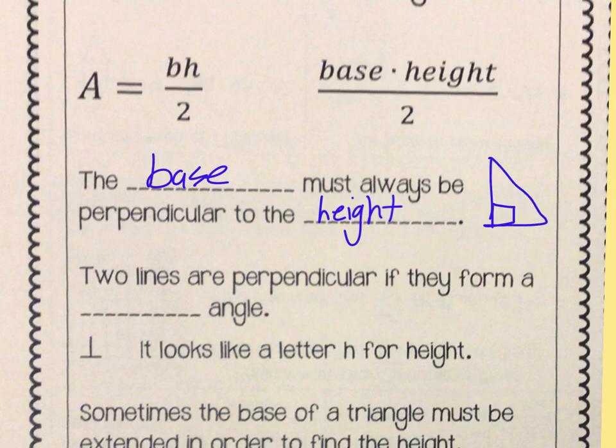This little 90-degree angle is that square, and that means that it is perpendicular. If something is 90 degrees, it is perpendicular. So right under perpendicular, I want you to write 90 degrees, because I know that word, perpendicular, is kind of a weird word. Two lines are perpendicular if they form a 90-degree angle. And that's what we just talked about.